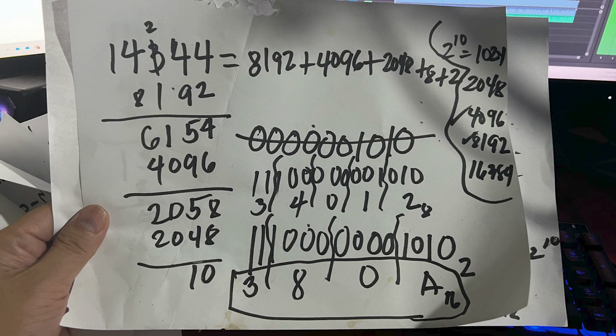Don't we already have 2 raised to 10, which is equal to 1,024, 2,048, 4,096, 8,192, 16,384? So that's too much, right? So I think it's this one, 8,192. Okay? Then we subtract it here. We subtract 8,192. So this is 4, and then this becomes 2, and this is 14.